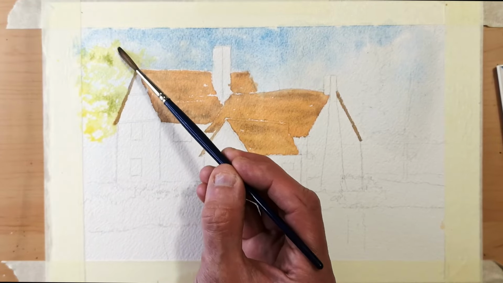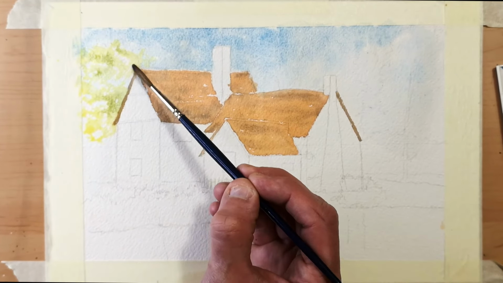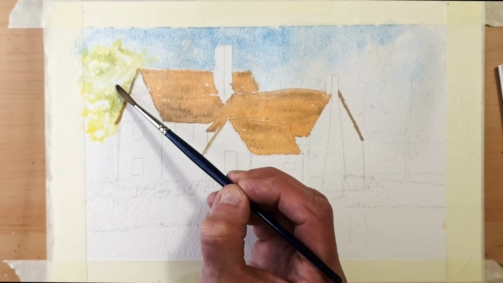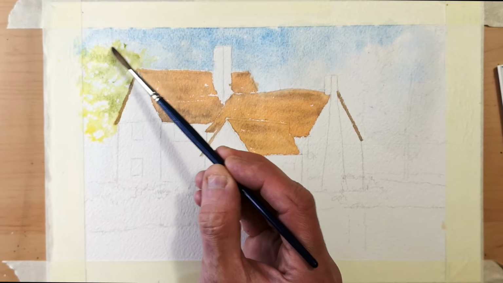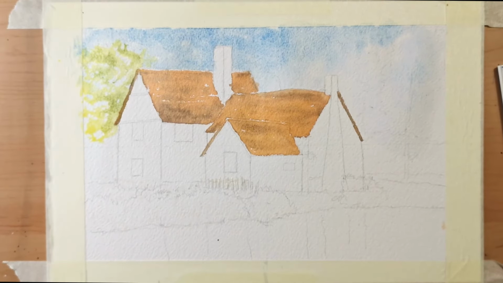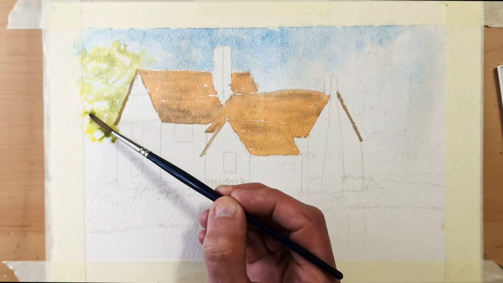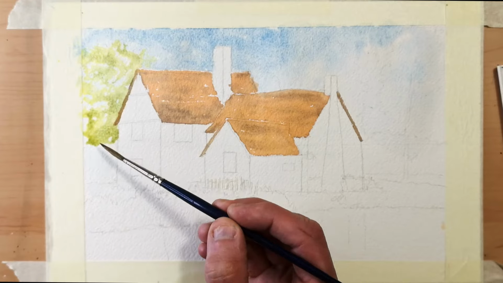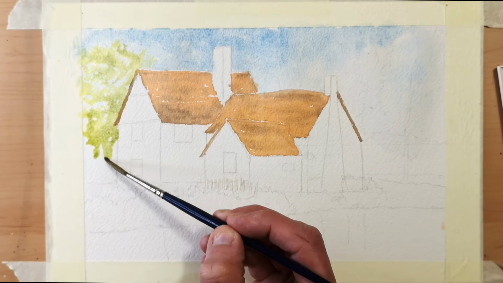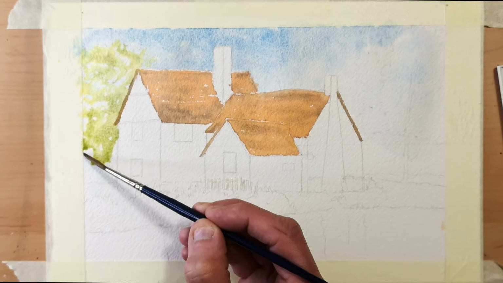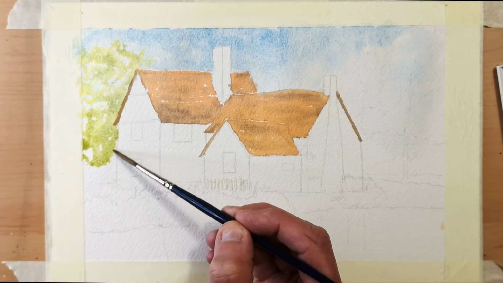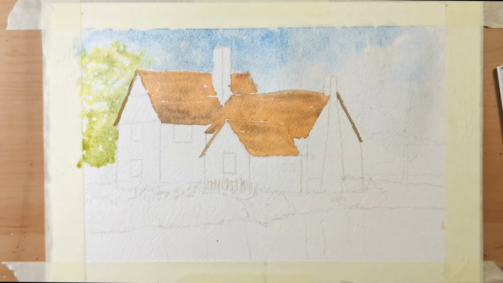Put a little bit there. Just let it spread up, blend up. I'll just go down, and then as I get down I'm going to put some more green in straight out the pan.